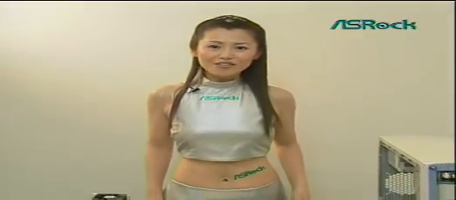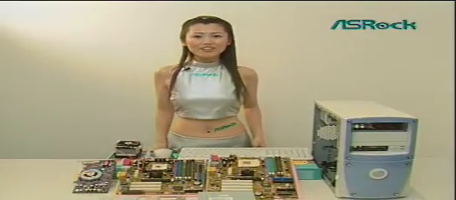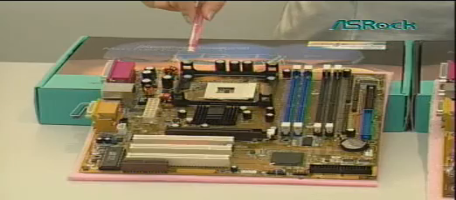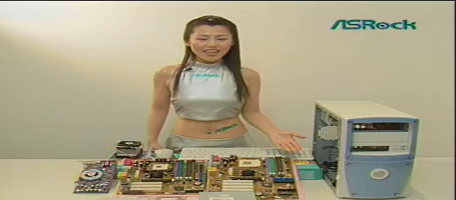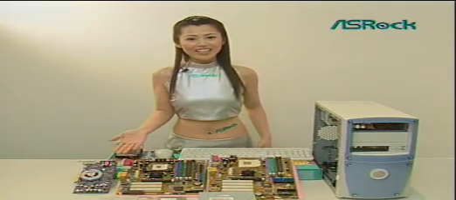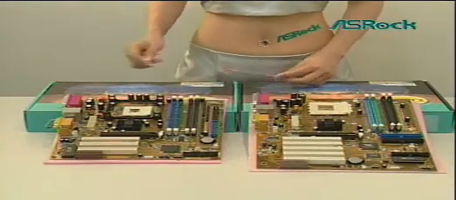Welcome to section 1. Let's take a look at the form factor of motherboard first. There are two popular dimensions of motherboard, ATX and the micro ATX. As you can see, the ATX motherboard is larger in size and could accommodate more expansion devices than the micro ATX. Let's go over the major components of the motherboard.